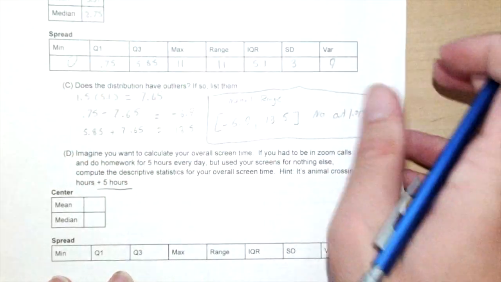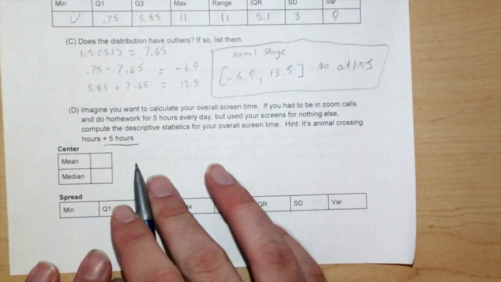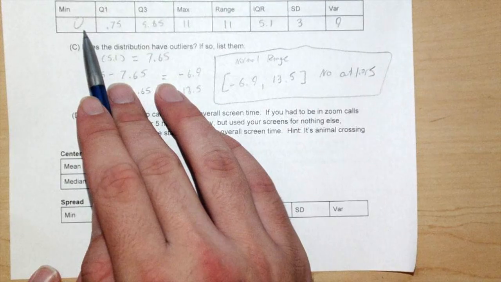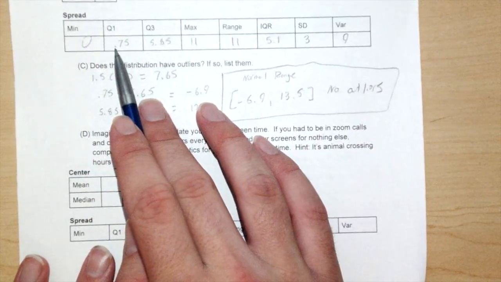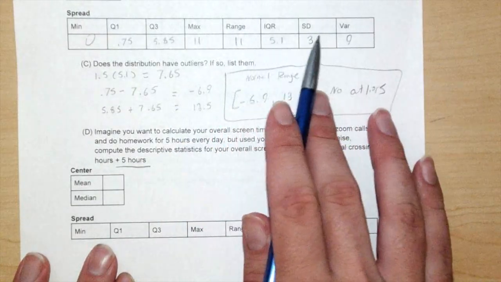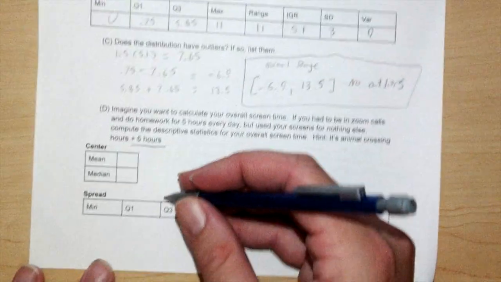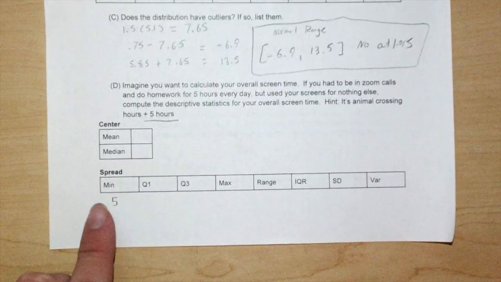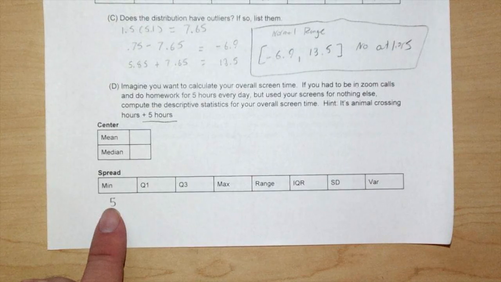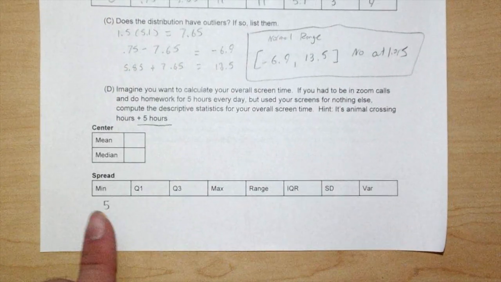So in this example, we're going to talk about what happens if you are moving your entire distribution, and think that all of your points are going to go up 5, okay? But your spread measures are going to stay the same. So first, this messed up, but that's fine. Think that on the days you didn't play any Animal Crossing at all, you still used your screen for 5 hours to do homework.